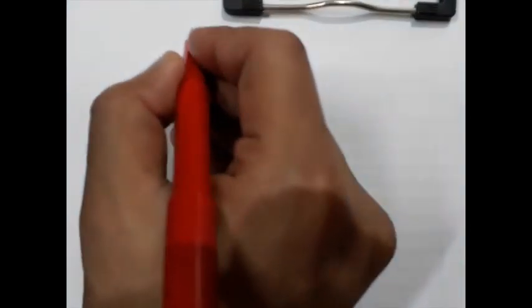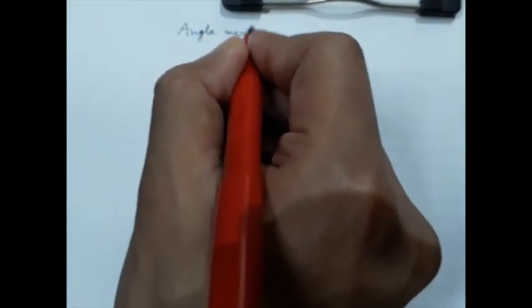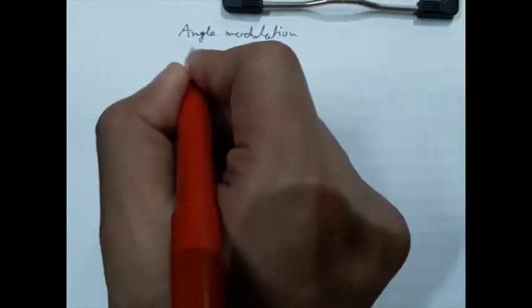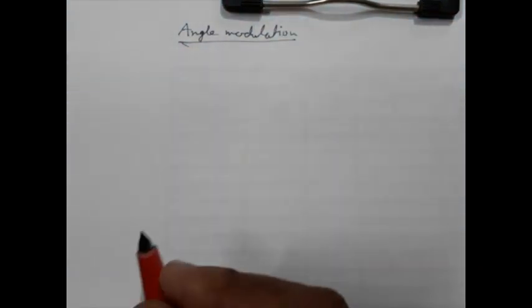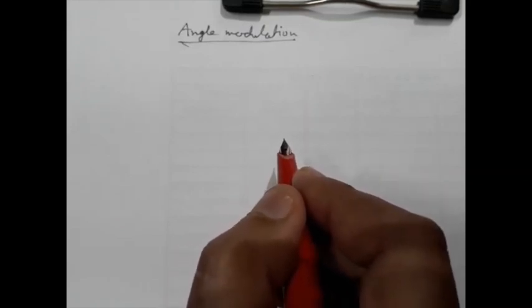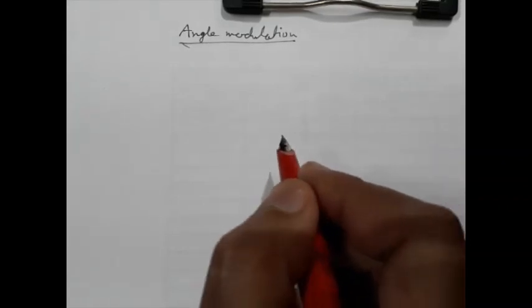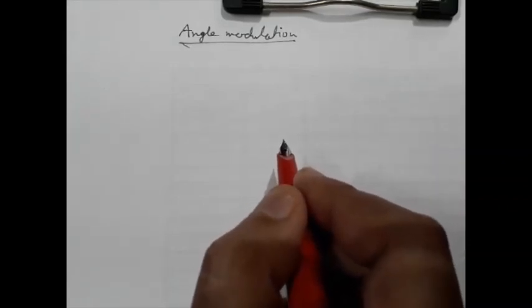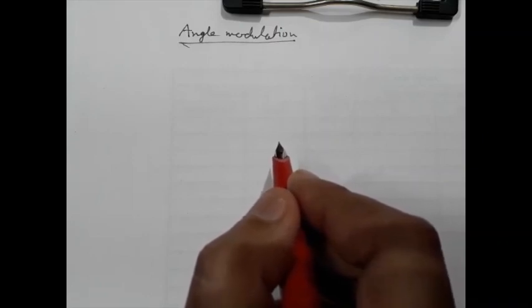Now we are going to discuss a kind of modulation that is nonlinear in nature, and that is called angle modulation. In this kind of modulation, the angle of the carrier is varied according to the baseband signal. Generally, for this type of modulation, the bandwidth requirement is much larger compared to the previously discussed kinds of modulations.